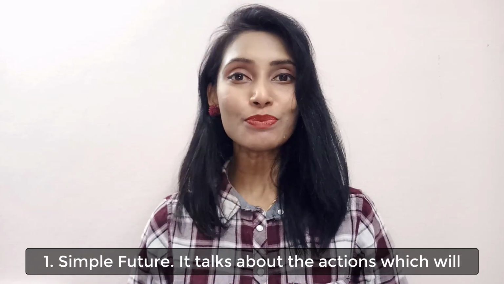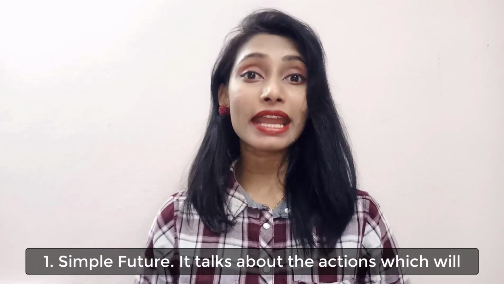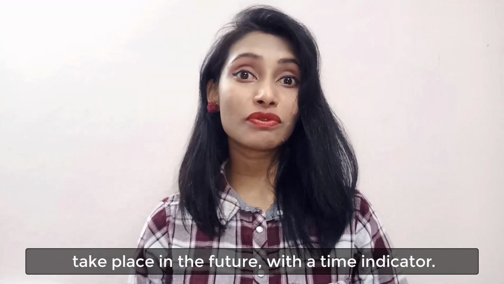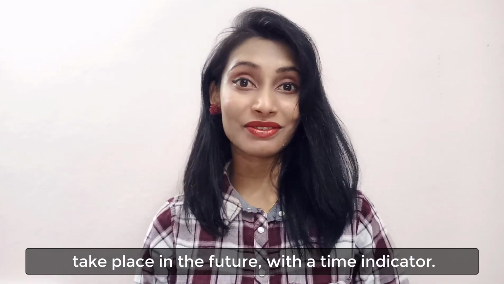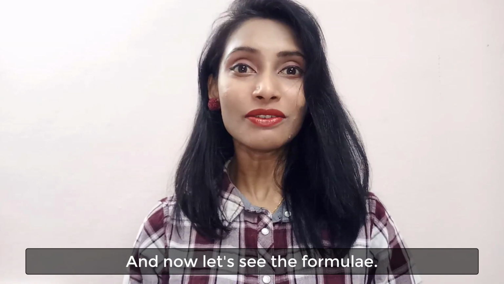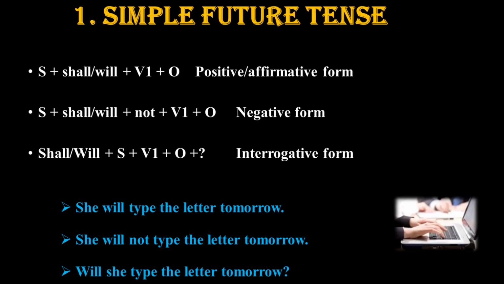First one, simple future. It talks about the actions which will take place in the future with a time indicator. Now let us see the formula. Subject plus shall or will plus V1 plus object for positive or affirmative form. Subject plus shall or will plus not plus V1 plus object for negative form. Shall or will plus subject plus V1 plus object plus question mark for interrogative form.